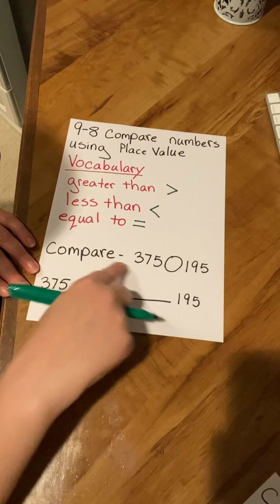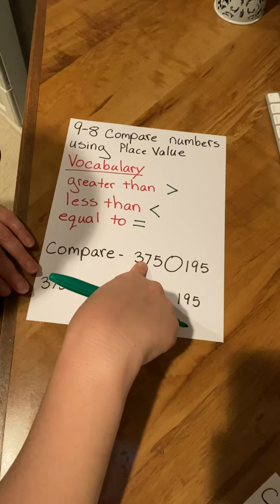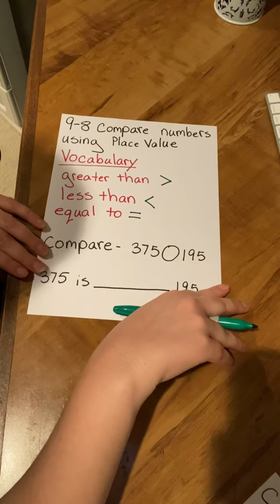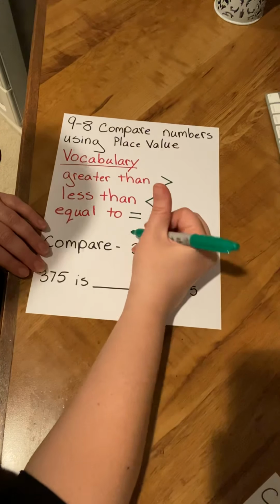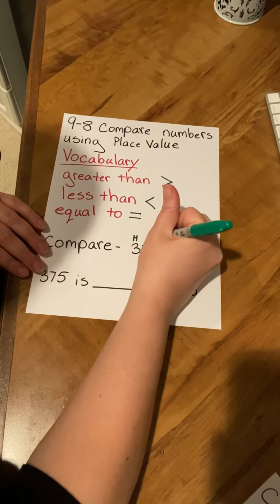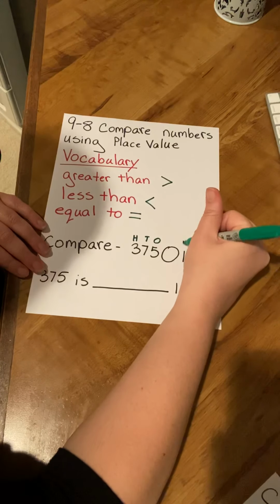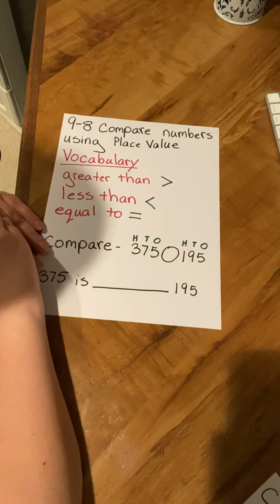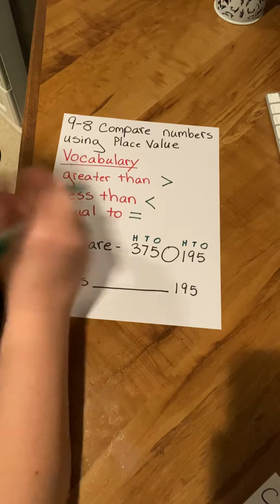So I'm going to compare the numbers 375 and 195. I'm going to use that place value and label my hundreds, tens, and ones. And when I'm comparing, I always start with the greatest place value. What do you think the greatest place value is?